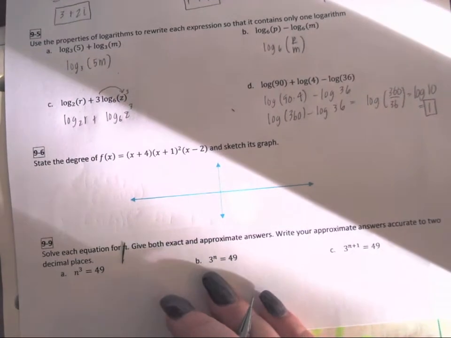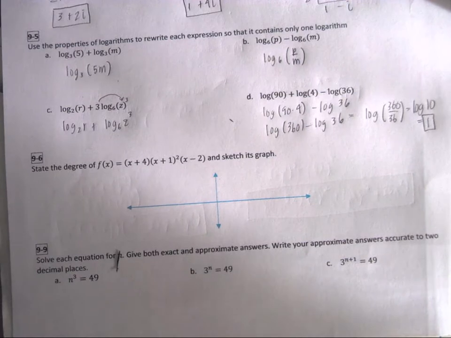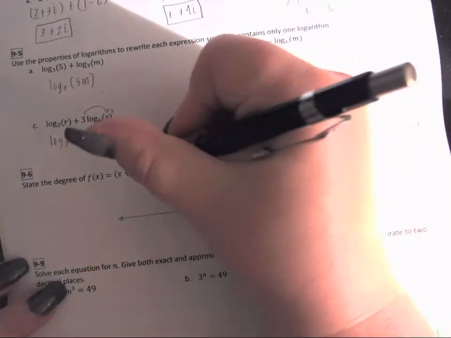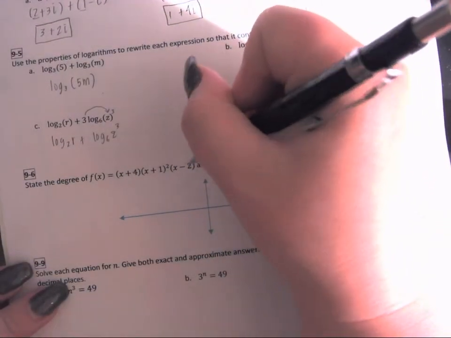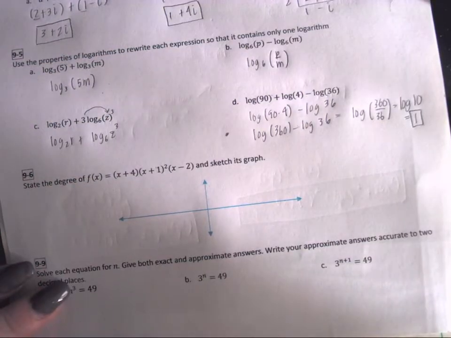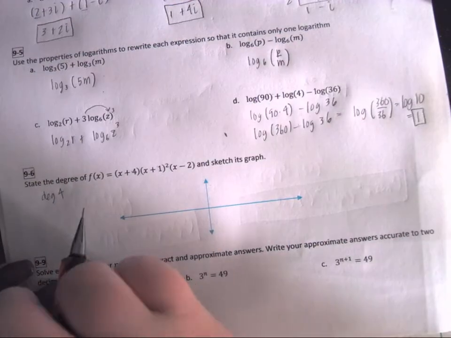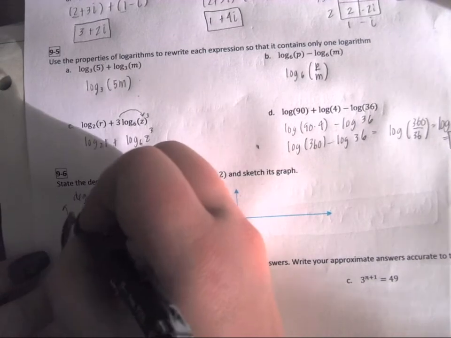Okay, for this one it says, state the degree and sketch a graph. So the degree is 1 plus 2 plus 1, right? How many factors you have. So that is 4, so it's degree 4. And then since the number out in front, right, is positive, so then it's going to be up, up.